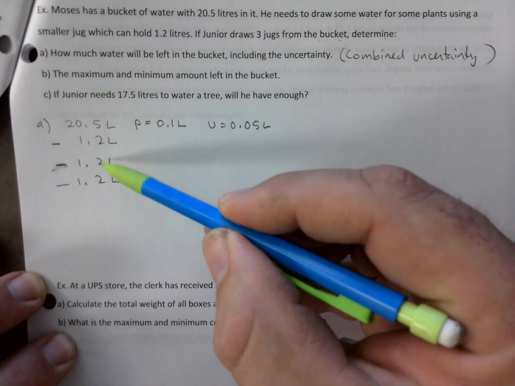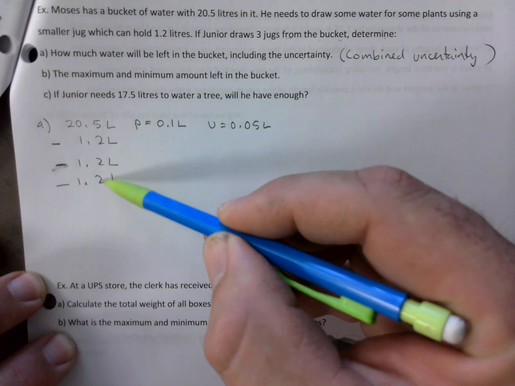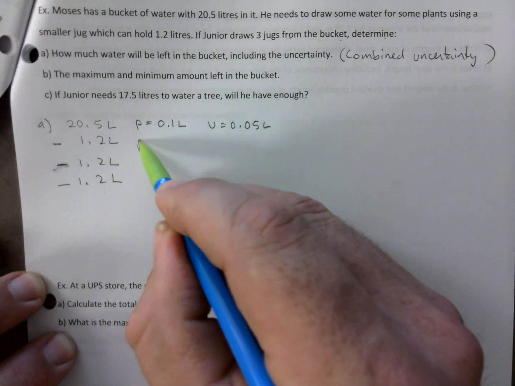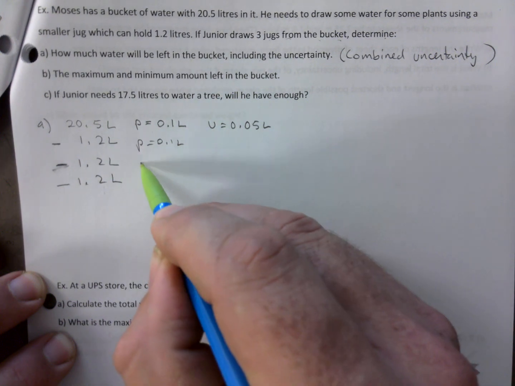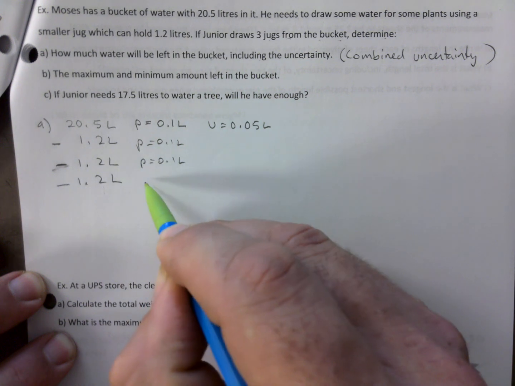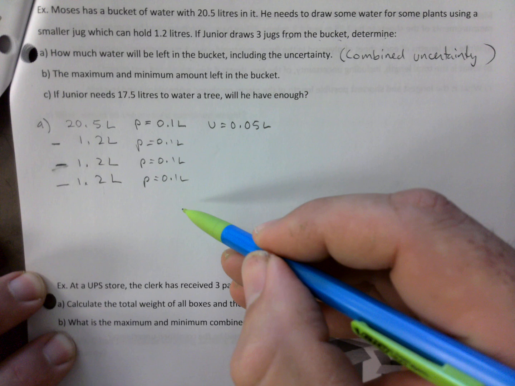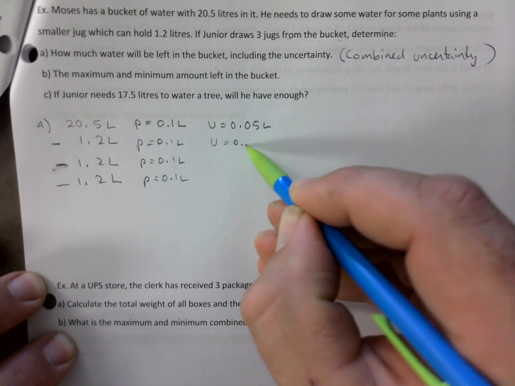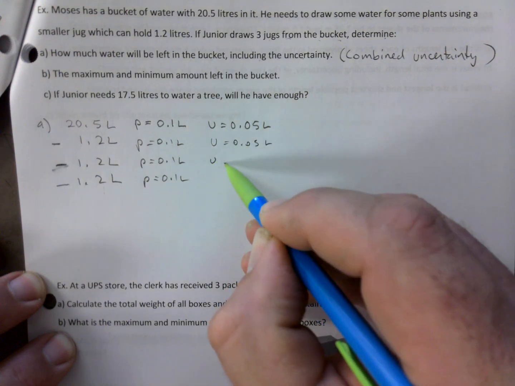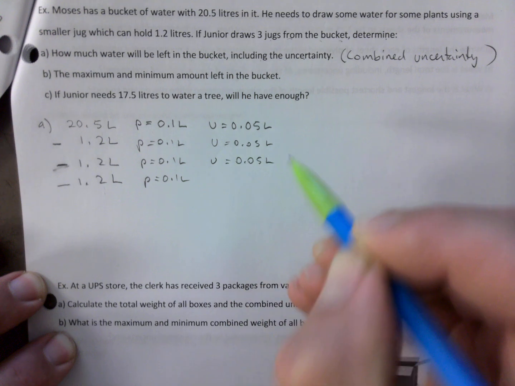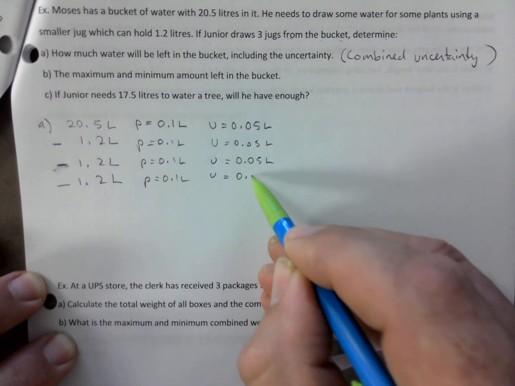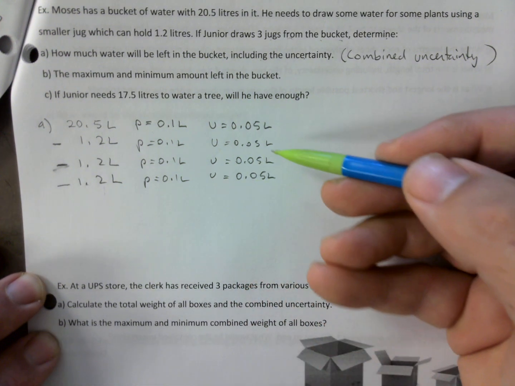Could we agree that all of these precisions are going to be the same for every single one? I think you would all agree that that's the case. So let's just fast forward this part and just go 0.1 for all of them, and 0.05 is the uncertainty for every single one, especially because the jug is the same.